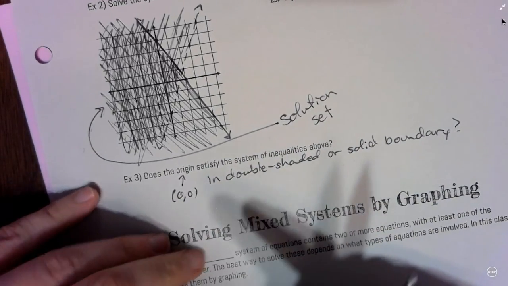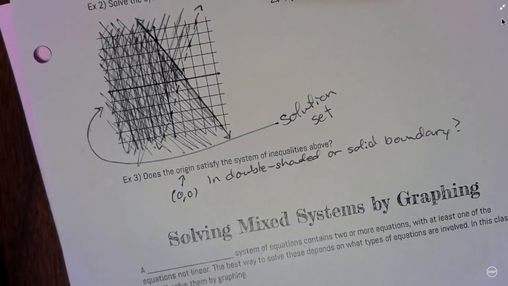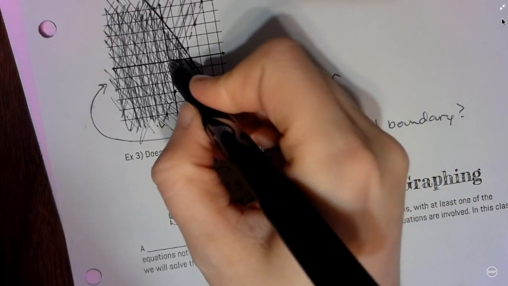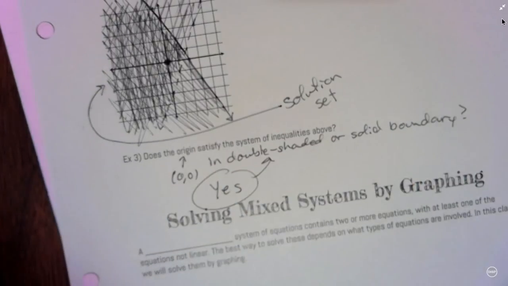Otherwise, it doesn't. So you decide. And yes, it's in the double shaded area. It is right here, which is in the double shaded area. So yes, it does.